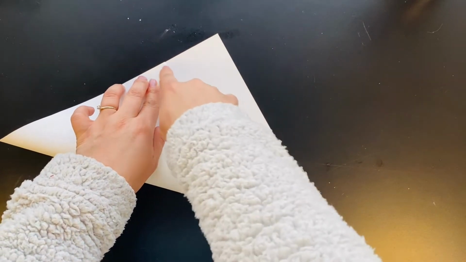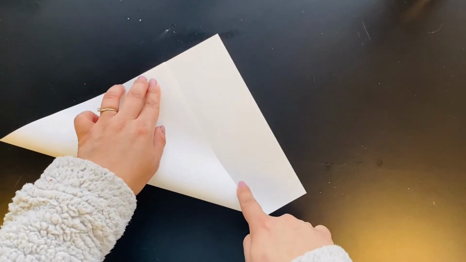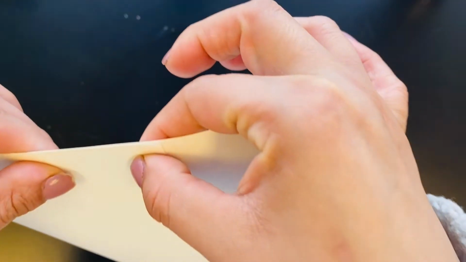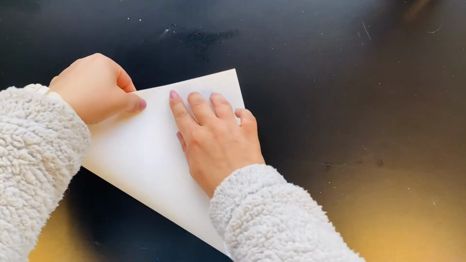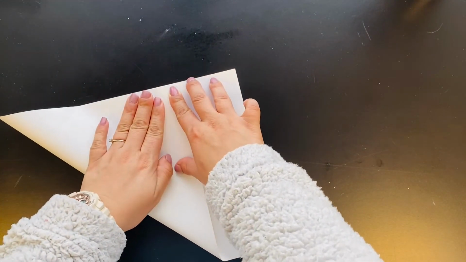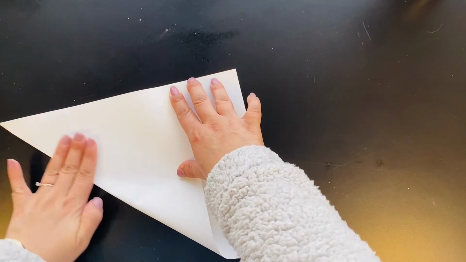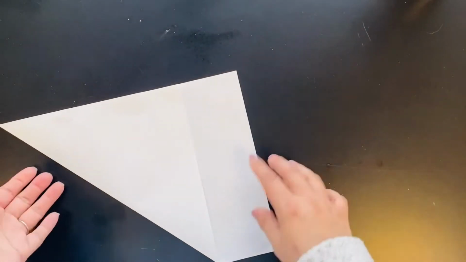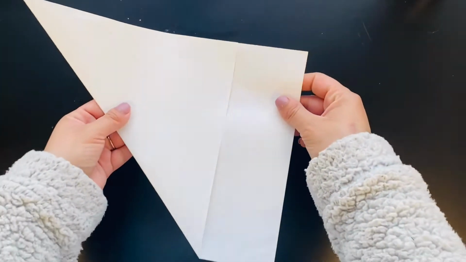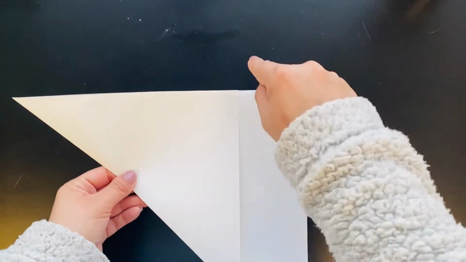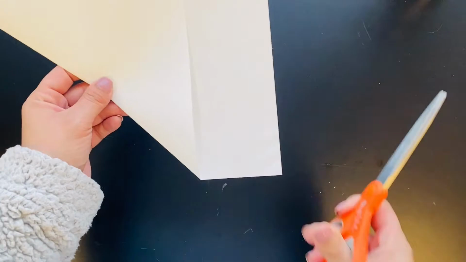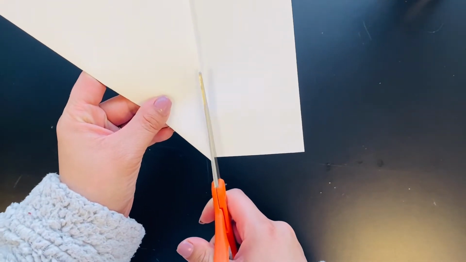Make sure to take your time when folding your paper into a triangle shape. You need to also make sure that both edges are aligned correctly. Once you have created your triangle shape, you will then cut out what's left over of your triangle.